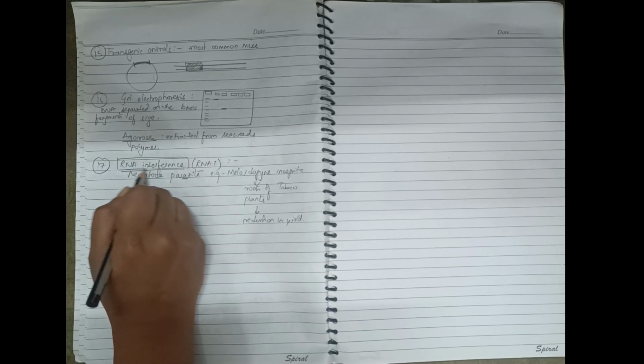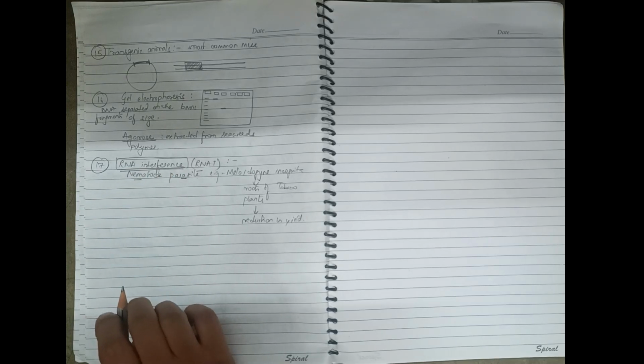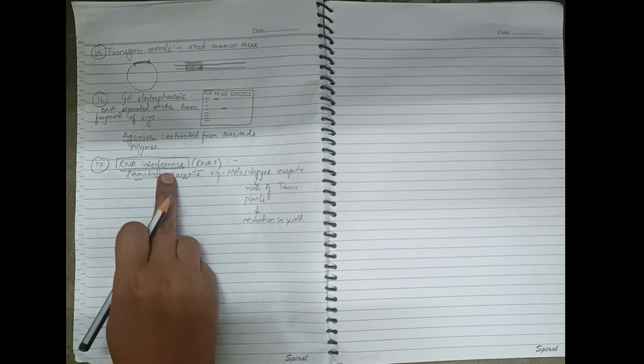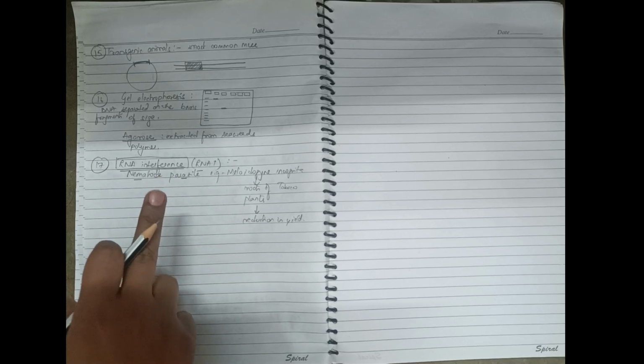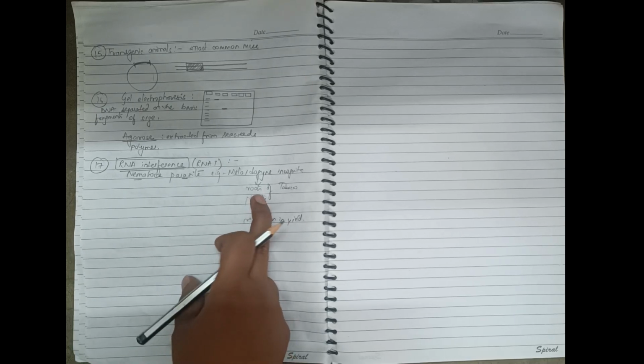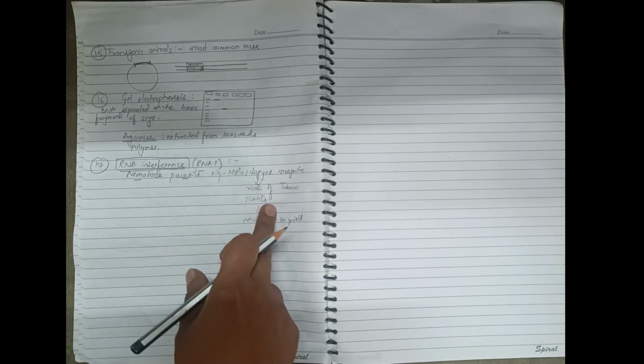So this RNA interference is a novel strategy which was adopted to prevent this infestation, based on the process of RNAi. This RNAi silences some of the genes in Meloidogyne incognita so that they cannot infect the tobacco plant. And this RNA interference is common in eukaryotes.